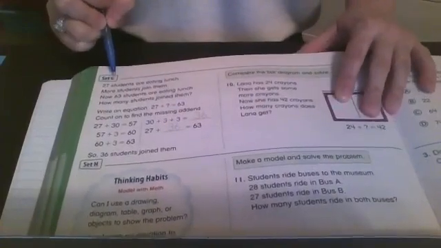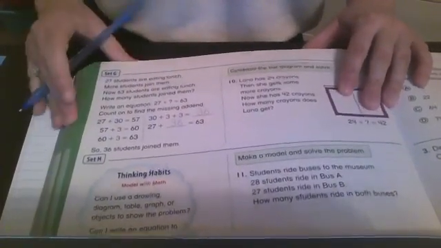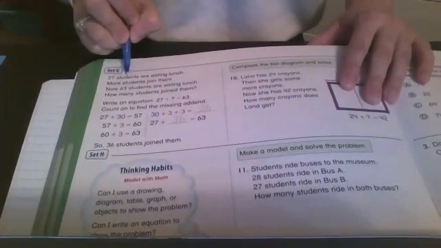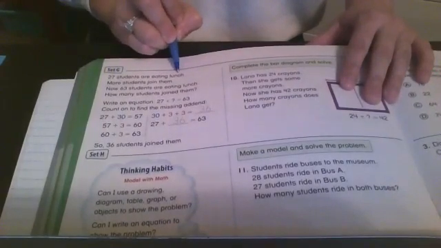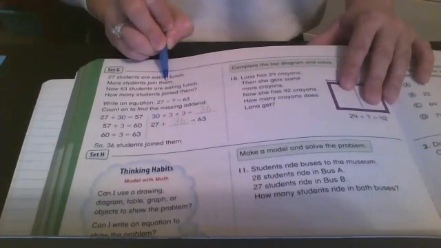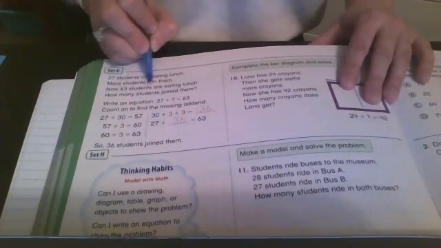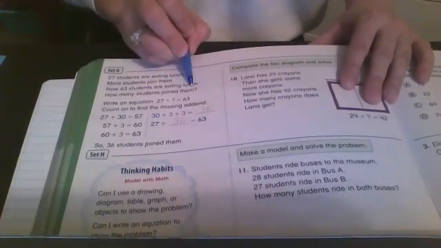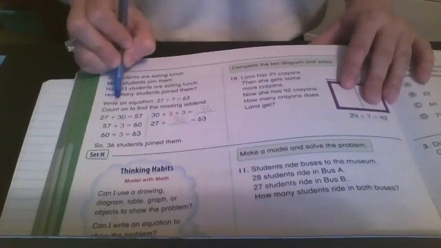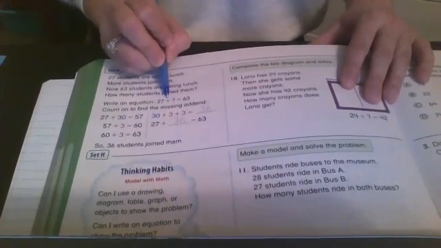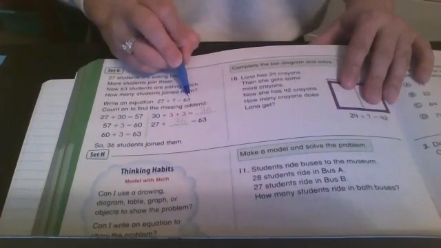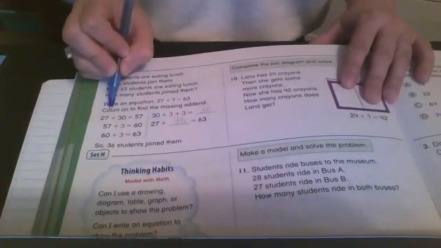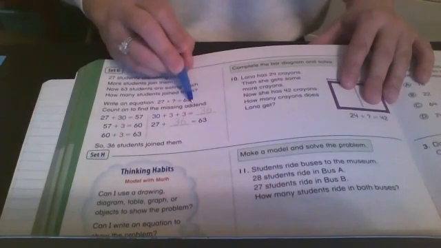Let's go ahead then and move ahead to our next set, set G. I'll read this story and you can follow in your book. It says 27 students are eating lunch. More students join them. Now 63 students are eating lunch. How many students join them? Okay, the directions ask us to write an equation. 27 plus something equals 63. And they want us to count on to find the missing add-in.